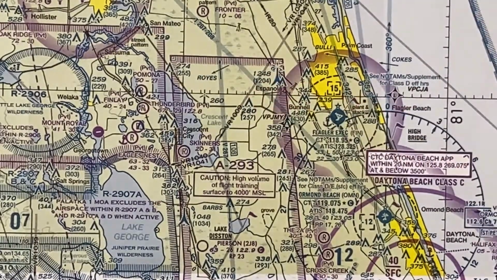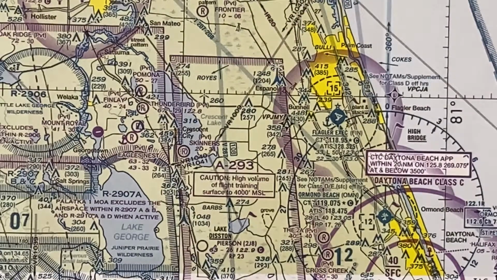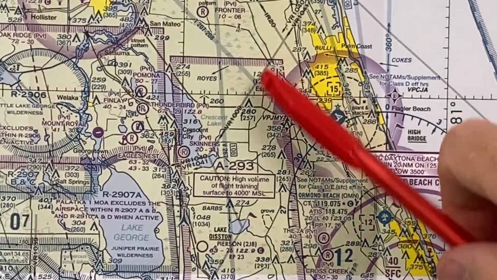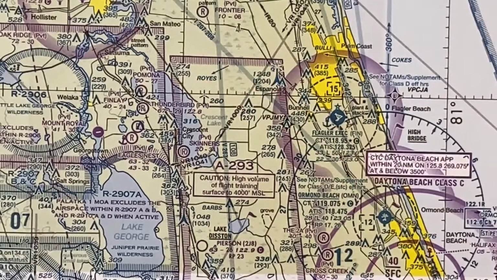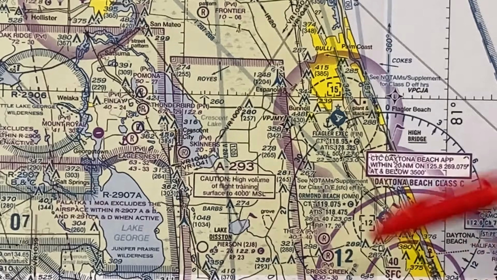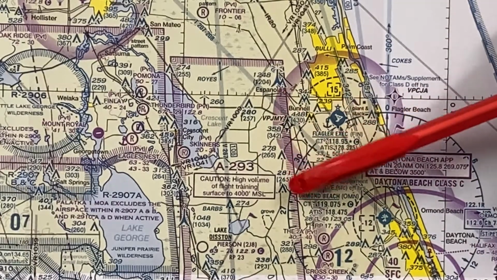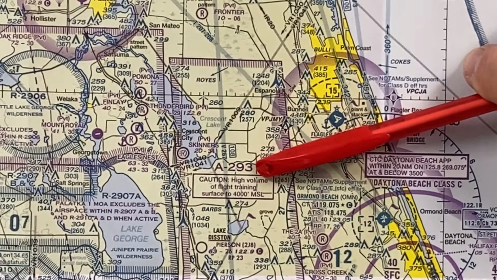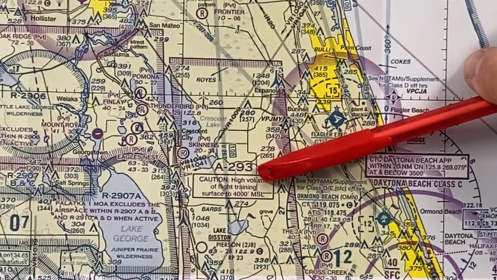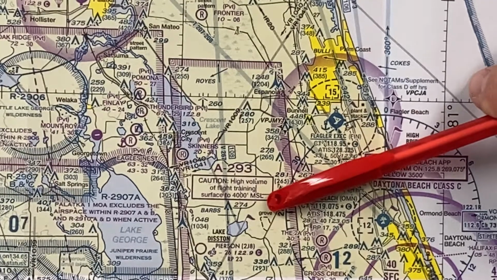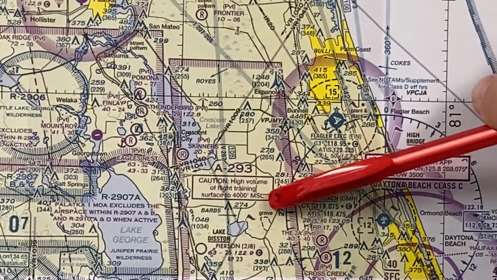All right, now you also may see some special use airspace, which we haven't gone over. You're going to see some of these other lines, these hash marked lines. Okay, so can anybody figure out what that is? It does have an indicator. All right, this is right here. It's A Alpha 293, and this is some type of a special use airspace. It says caution, high volume of flight training, surface to 4,000 feet, mean sea level, or MSL.